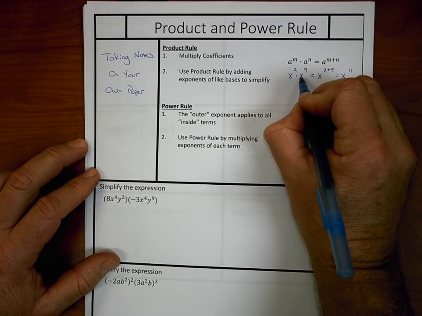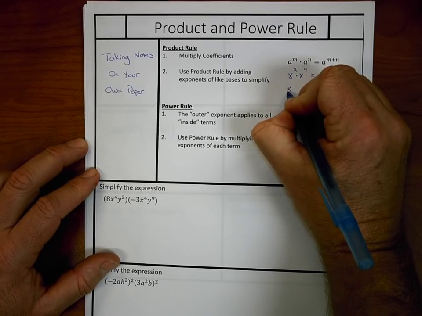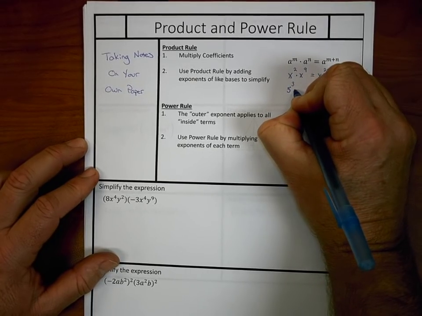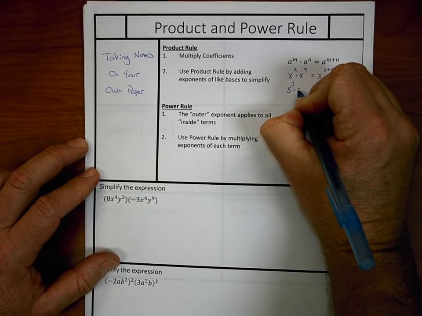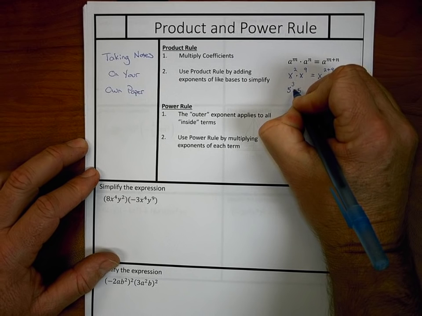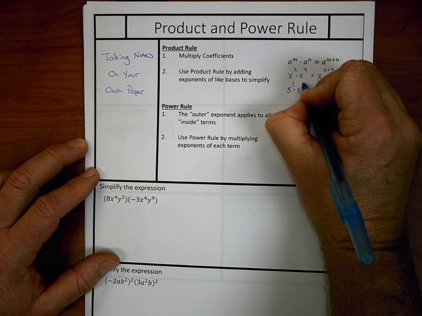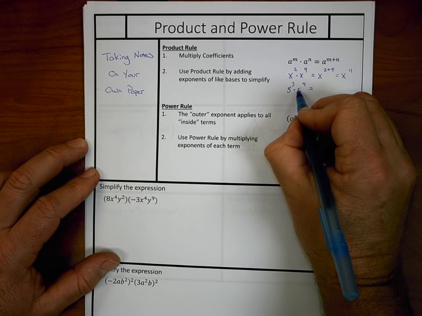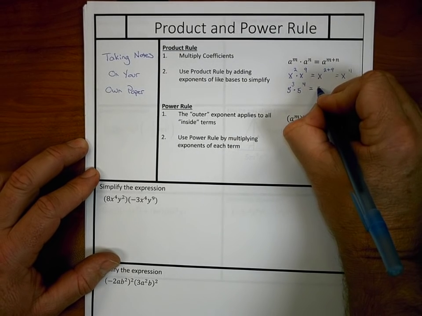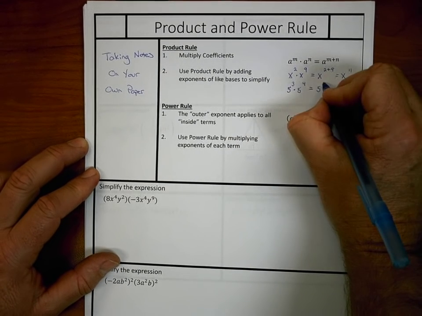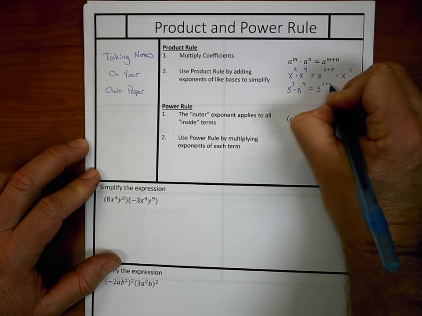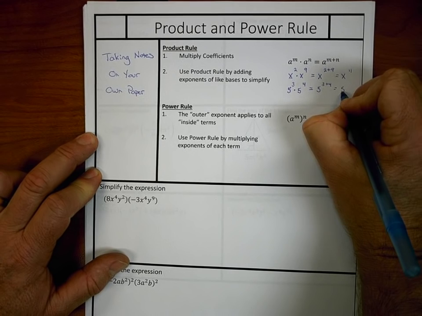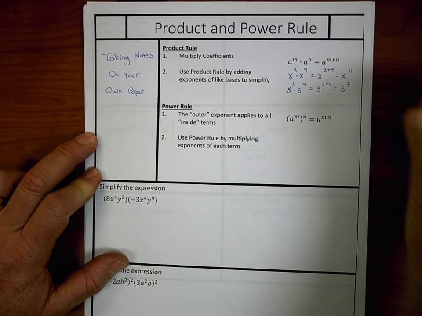Okay, and this rule works no matter what the base is. So in this case the bases are variables. If I made the bases, say, a number like 5 to the third power, and I said multiply this by another base which was the same as the first base, 5 to the fourth power, the product rule says add the exponents together. So you keep the base, which is a 5, you add the exponents together, so 5 to the third times 5 to the fourth would simplify into 5 to the 7th power.